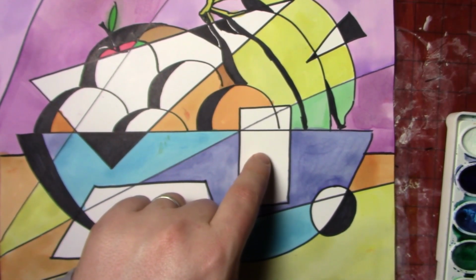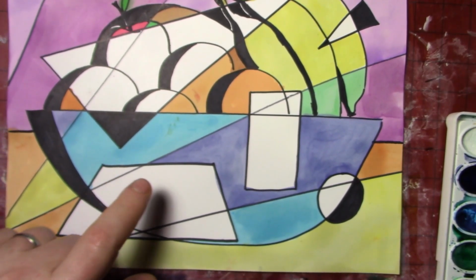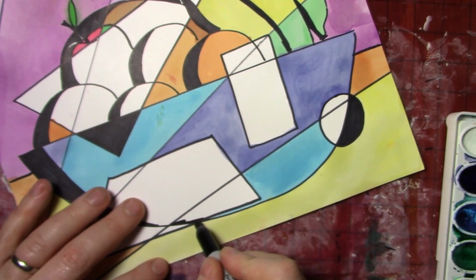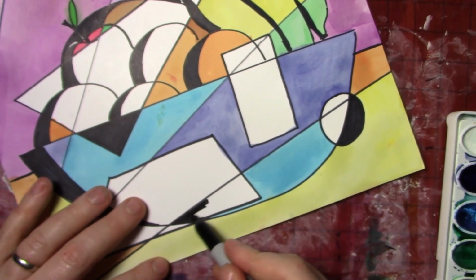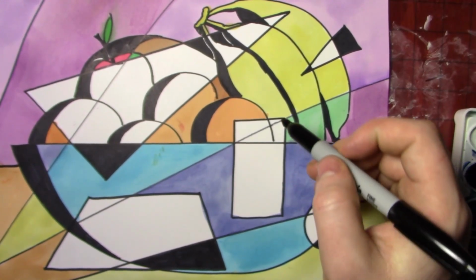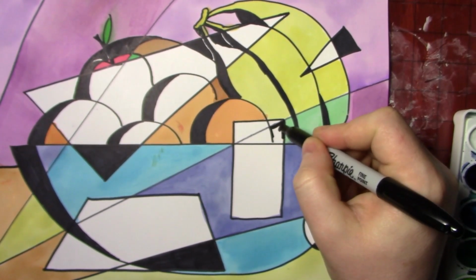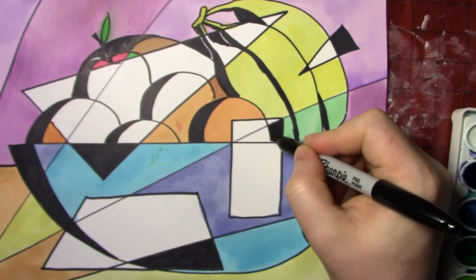I think the rectangle is definitely going to need some blackening in, and I think this is definitely going to need some blackening in. So let's go ahead and on this trapezoid, I'm going to do this big section down here. Yeah, I think that's pretty good. And then definitely this little chunk up here, as well as maybe one more piece. Let's take a look back.